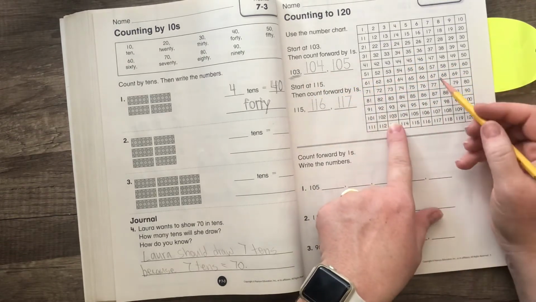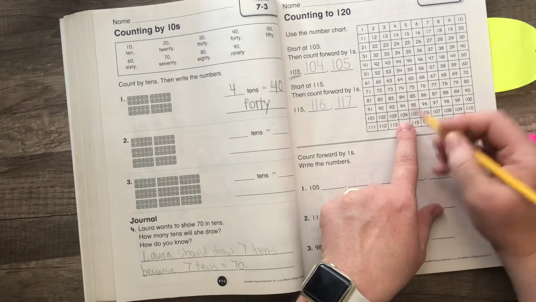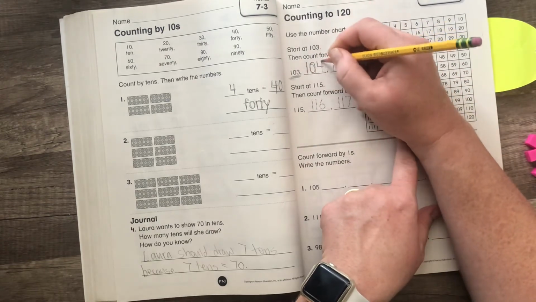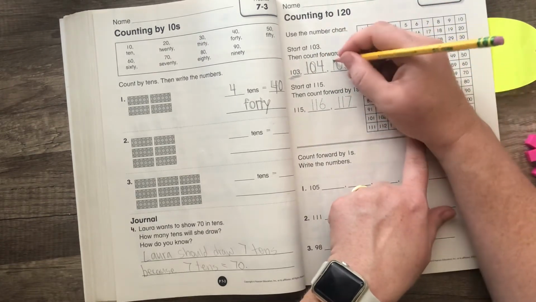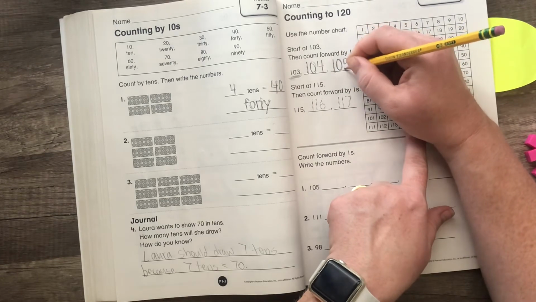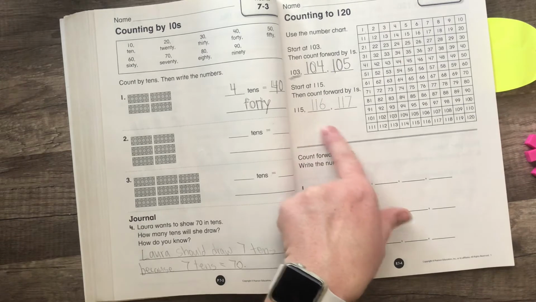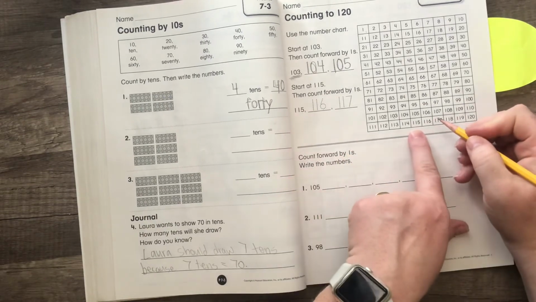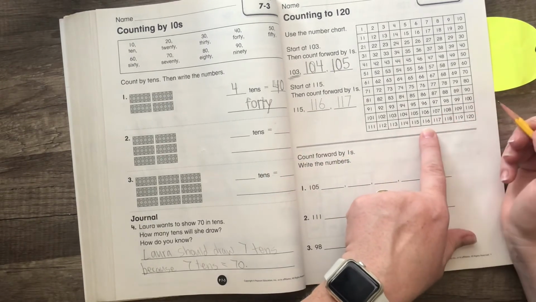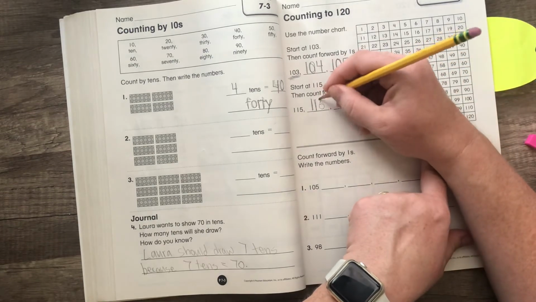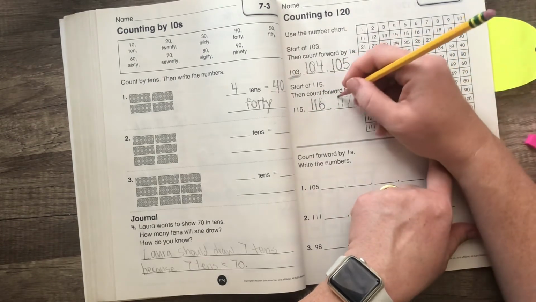So what are the next numbers? 104 and 105. For this one, it says start at 115. Okay, so start at 115. There it is. And what's next? 116. And then 117.